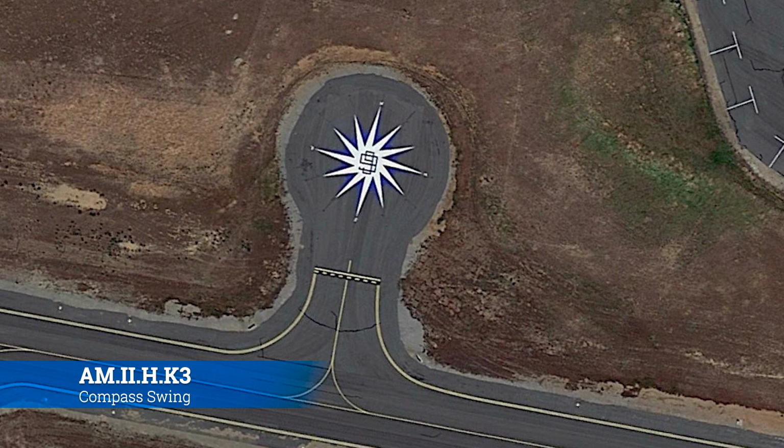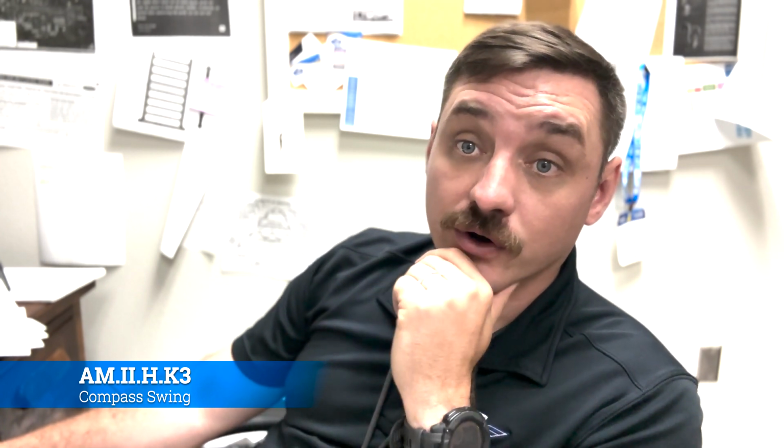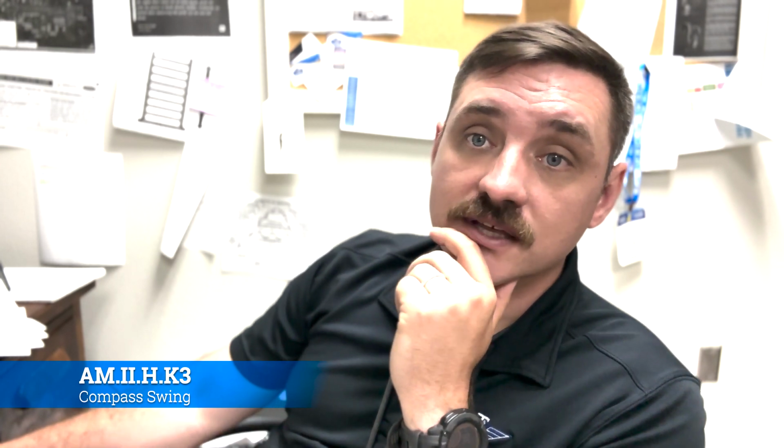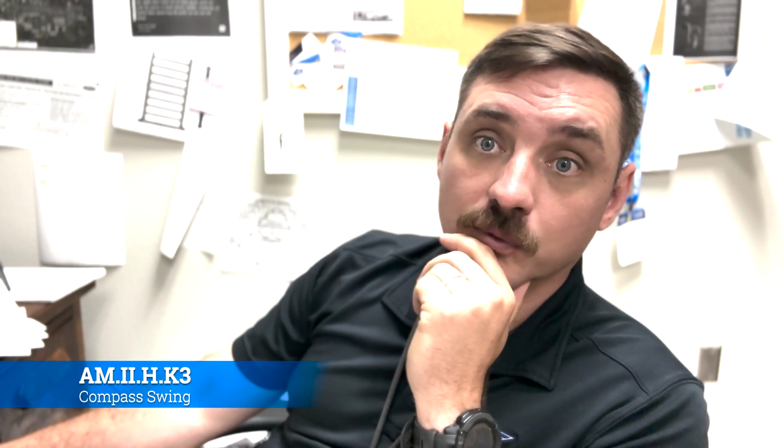So we're supposed to be getting one on the south ramp. We were supposed to get one last November, but it rained a lot. And it continued to rain a lot, so that messed things up. But expect, if you're in the first couple classes, you could be out there helping paint the compass rose. That way, you can learn that, but also add value to the whole airport.